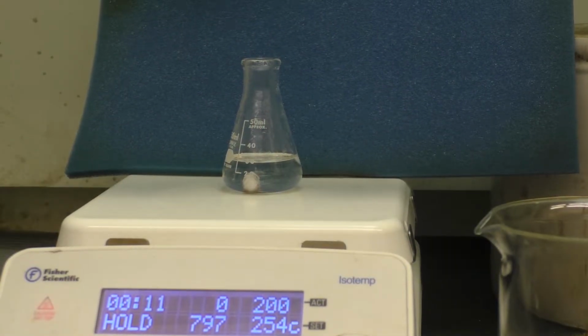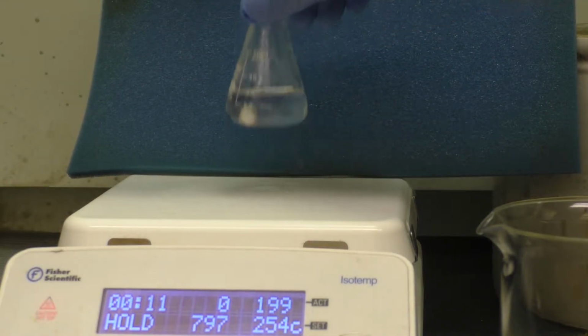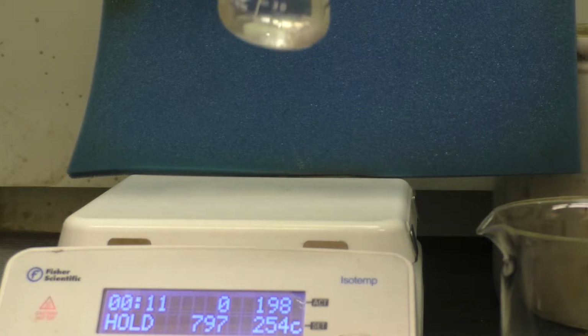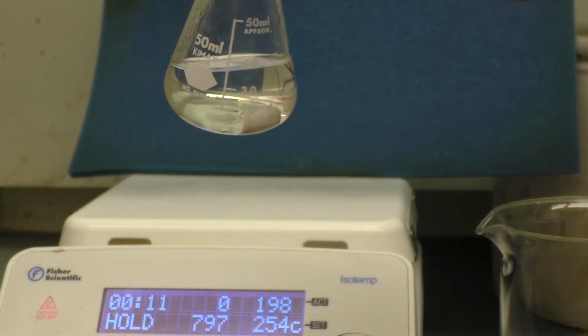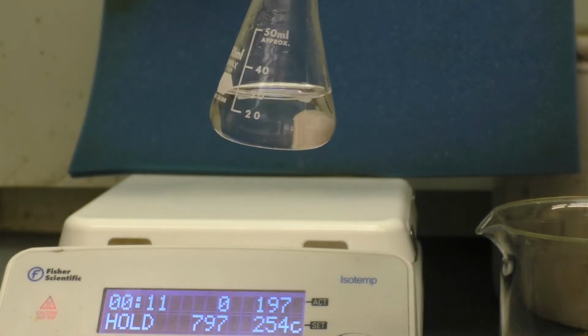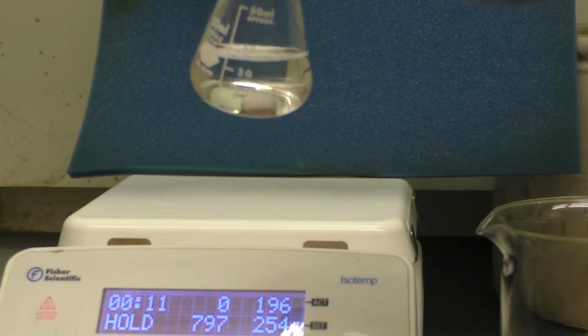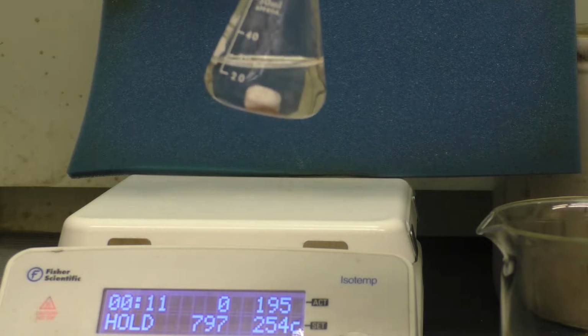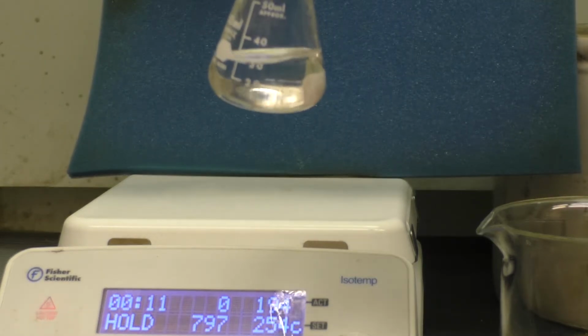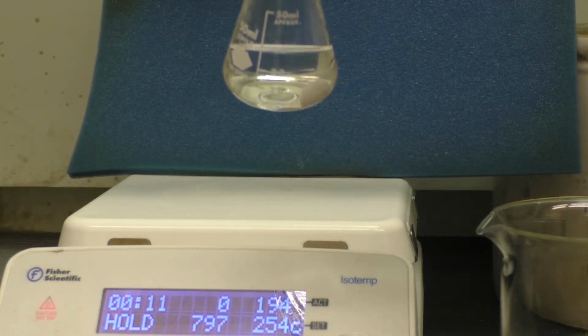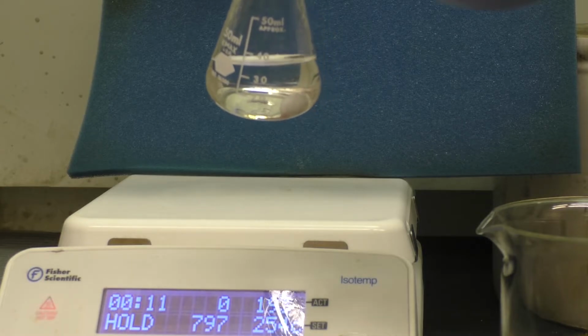So now that I've heated that for a while, I can look at it, and you see that most of that oil is gone. Now there's still a little bit of oil here, but I heated it above the melting point of the product. So some of this oil may just be oil from the product. So I'll let this cool a little bit and then put it in the ice bath, and we'll see if we can get some crystals in a little bit.